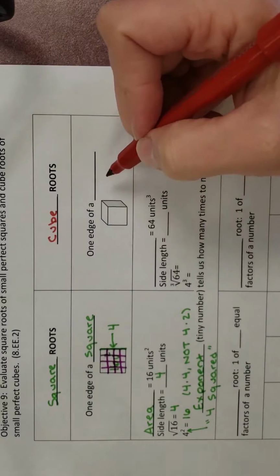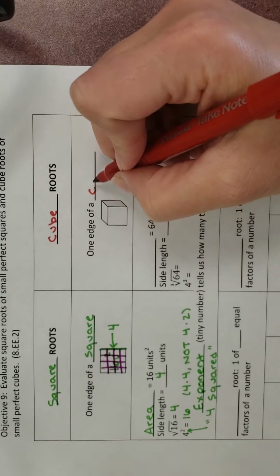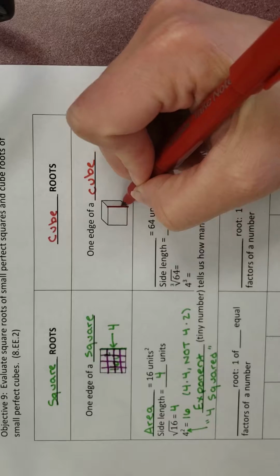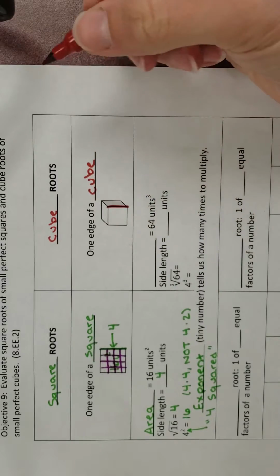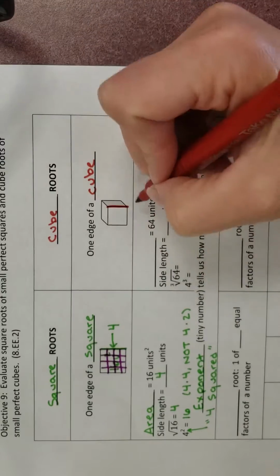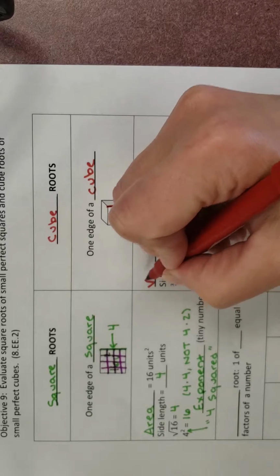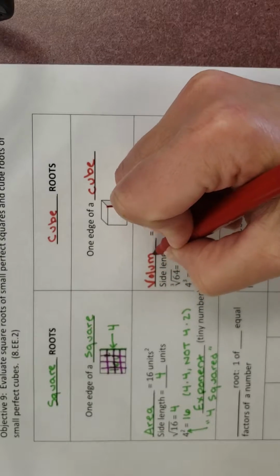So for cube roots, let's start by looking at a literal cube. Similar to a square root, this is still the side length of a cube. Now this is a three-dimensional object, and when we are looking at this, trying to consider how many smaller cubes would fit into this, that's an issue of volume.